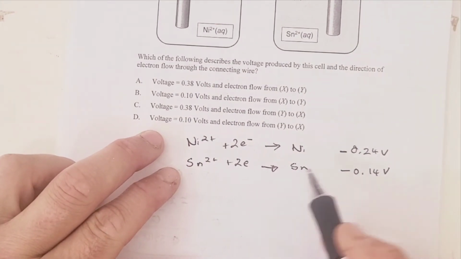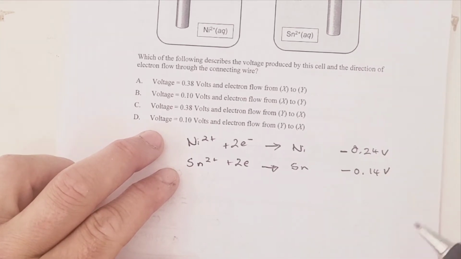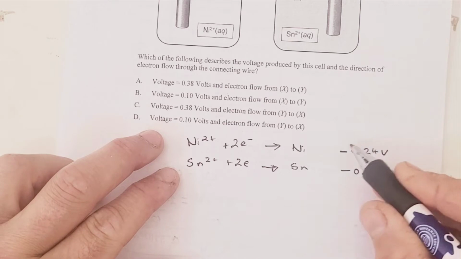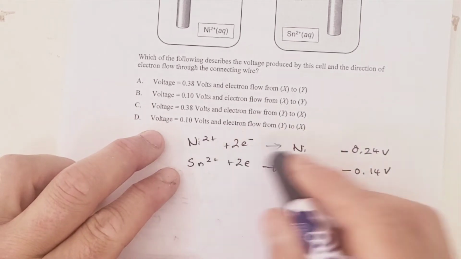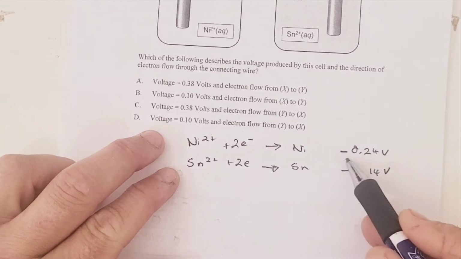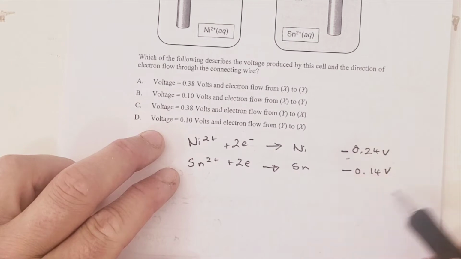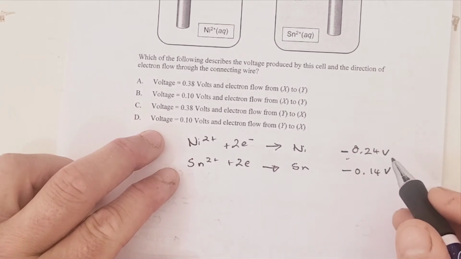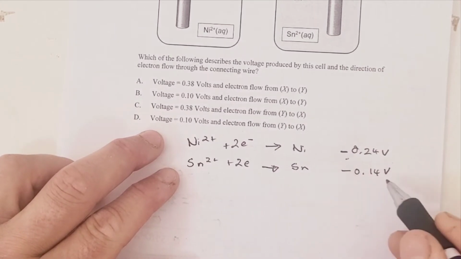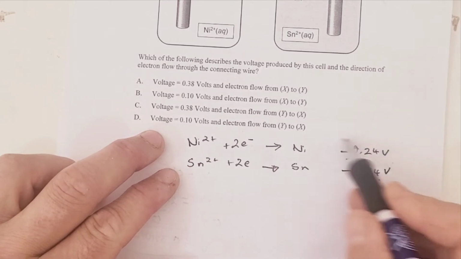So the question is, one of them can only be reduced and the other one's oxidized. So which one's which? The rule is that when you flip one of these to oxidize it, you have to also change the sign. The rule is it has to be positive, their overall cell potential. So which one of these can we flip and it still be positive? Well, it can't be this one, it's too small. So it's going to be this larger one.